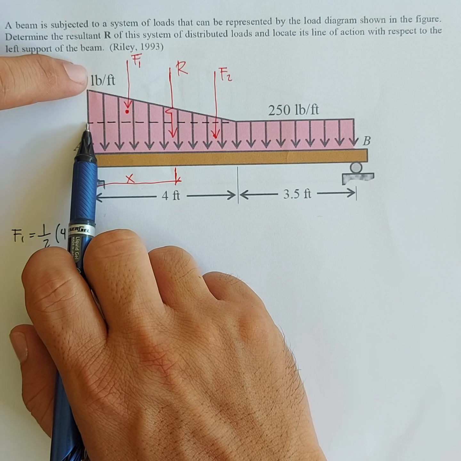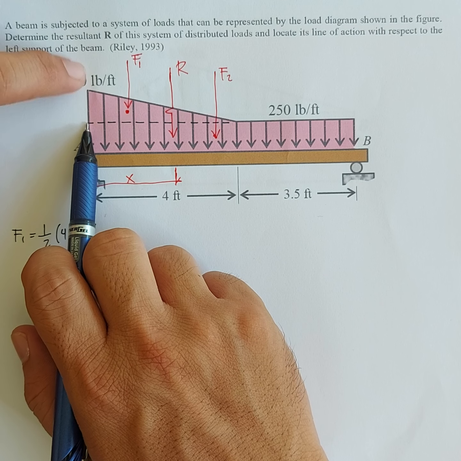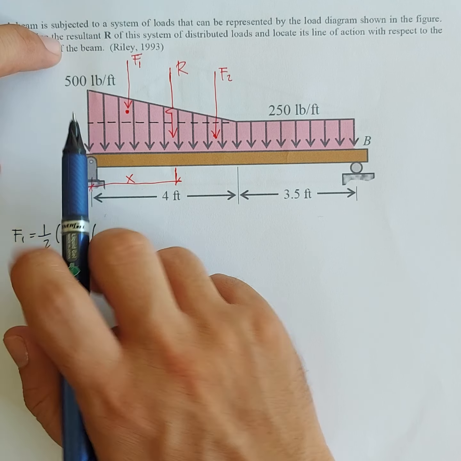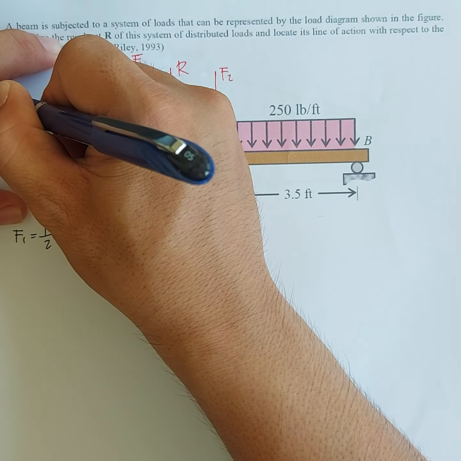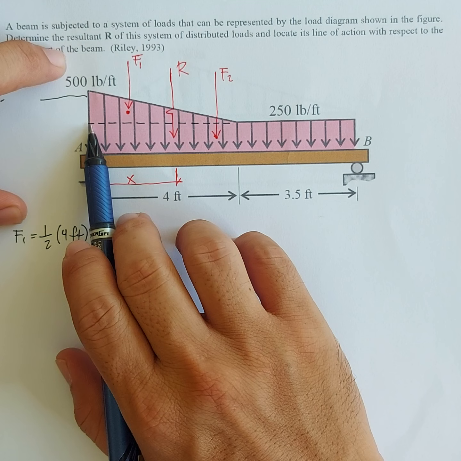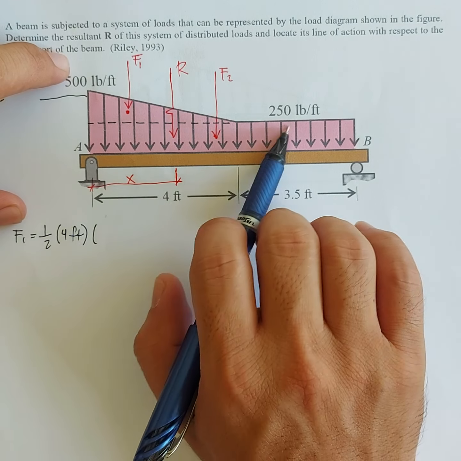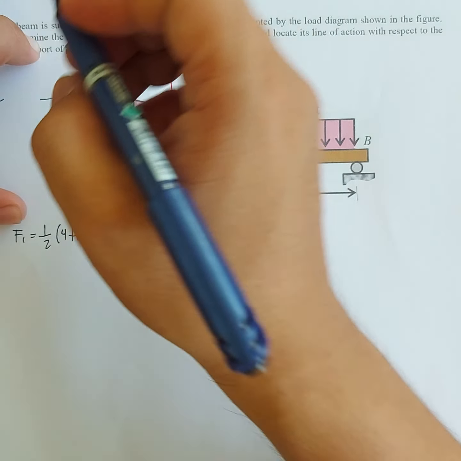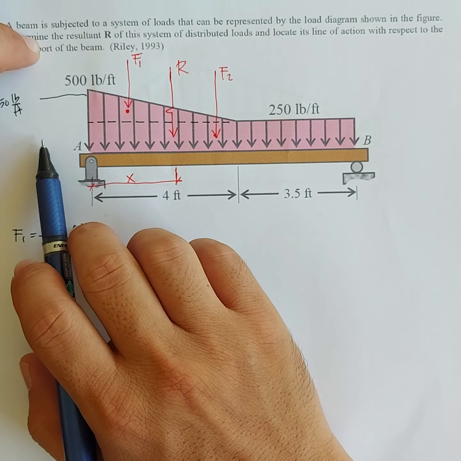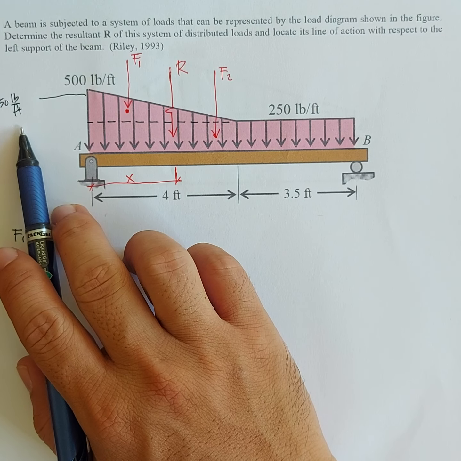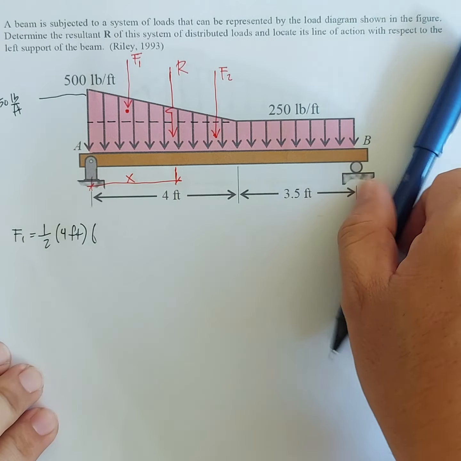Okay? So, ikat natin. So, this becomes 250, yung triangular load natin. It's 250. Kasi 500 yan. So, 500 minus 250 is 250 pa rin. Is 250 pounds per foot. Yan.